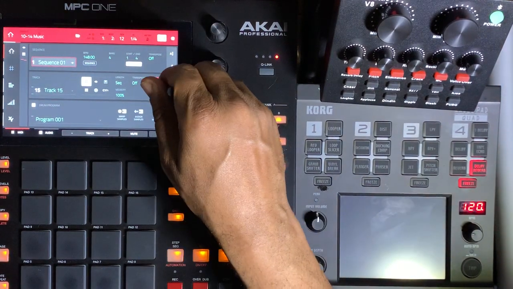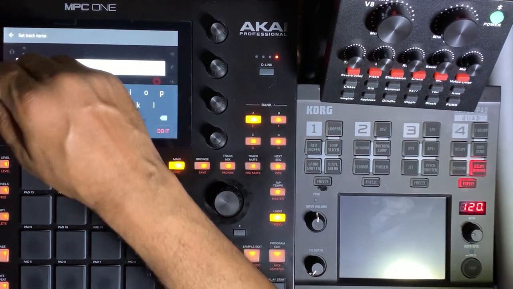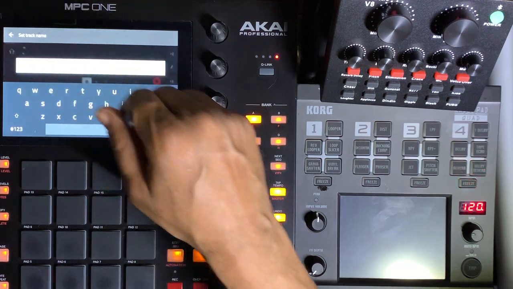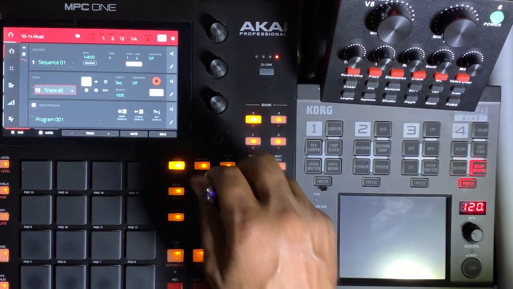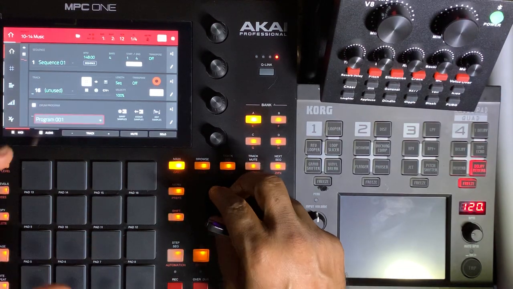Okay, so the first thing I'm going to do, this will be snare, alternate. I'm going to lay one more track, and then I'm going to try a quick mix and see where we end up. All right, so I need a good sound, maybe a vocal or something.